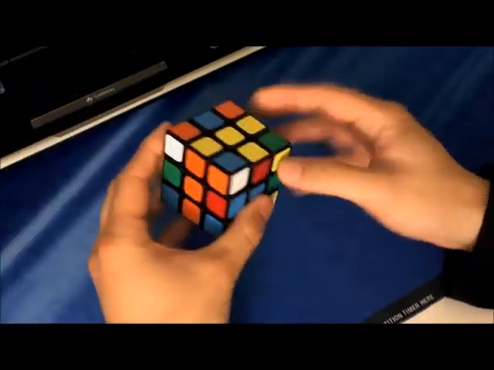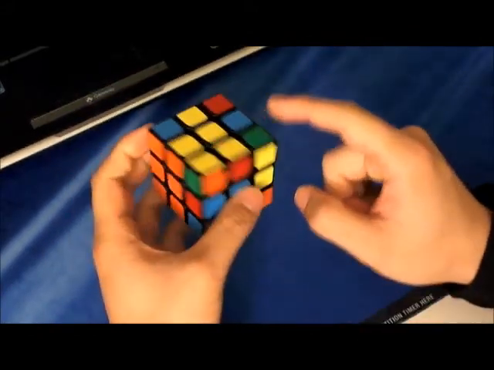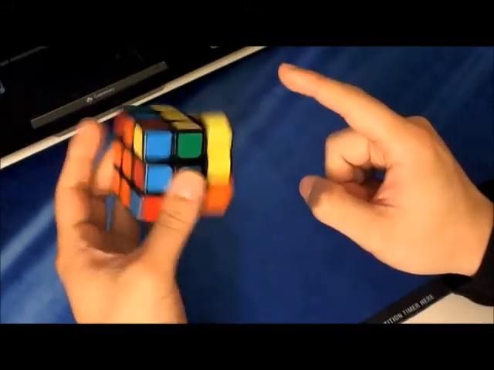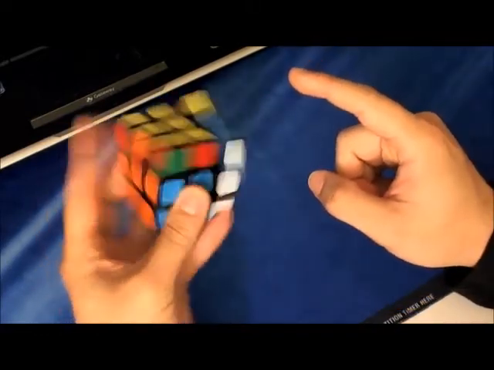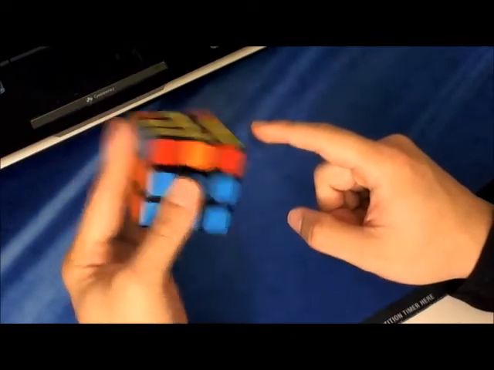So this is effectively an EO cross here. So this one and this one, and if this piece is here, it can pair with this piece, like that. And this pair right here. And this is convenient to GLL.